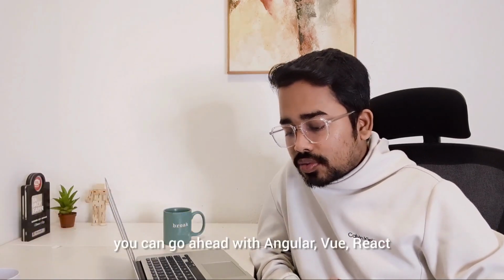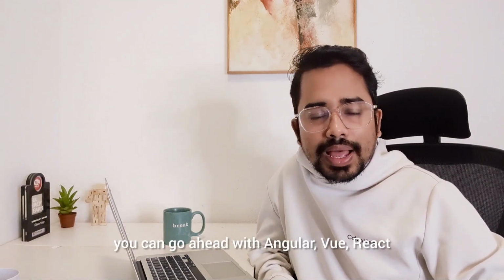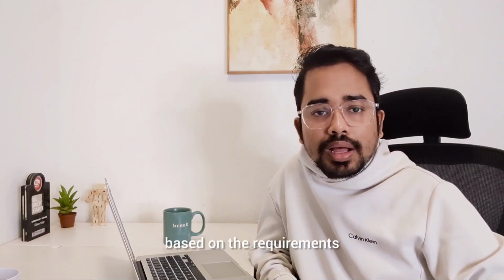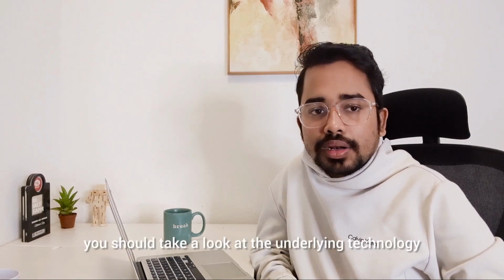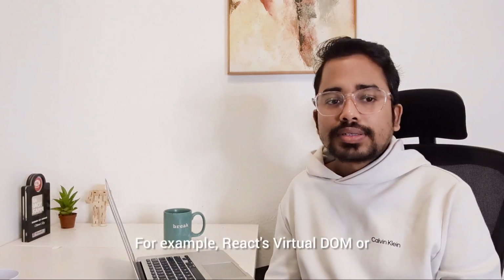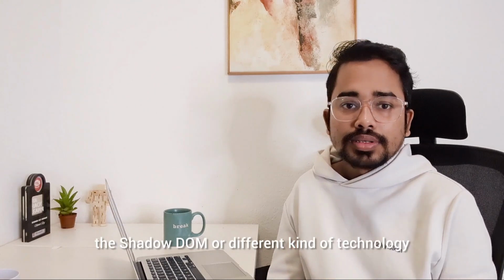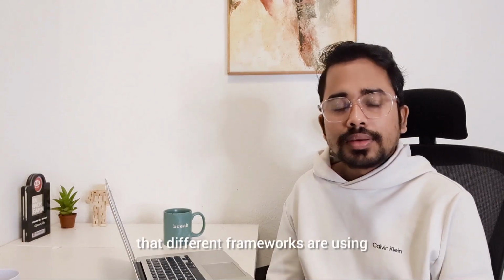As I mentioned, you can go ahead with Angular, Vue, React based on the requirements. In order to choose which framework you should go with, you should take a look at the underlying technology. For example, React's virtual DOM or the shadow DOM or different kinds of technology that different frameworks are using.